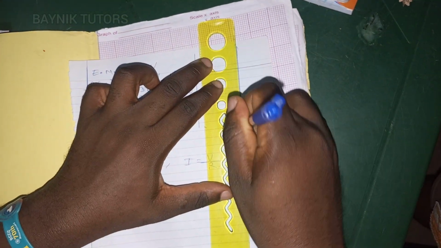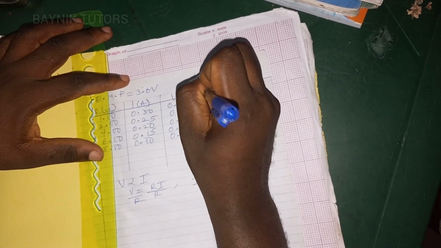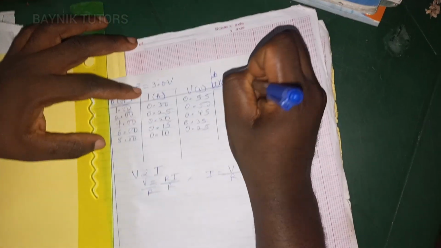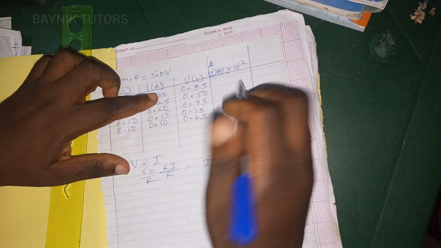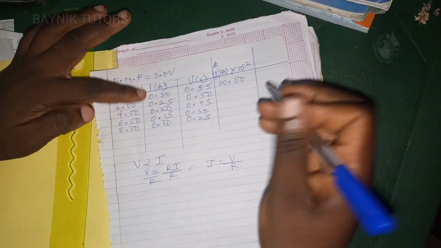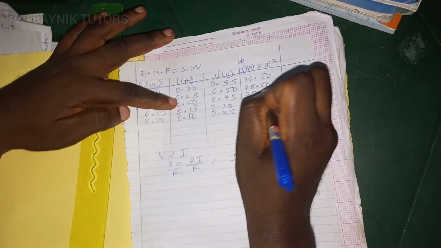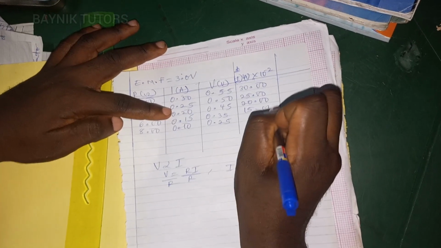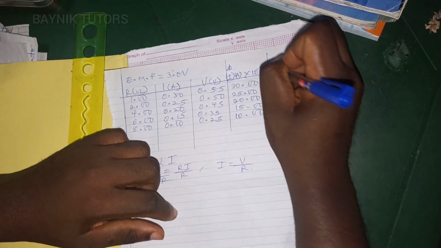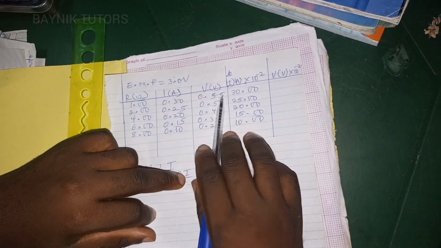Look at my current here. That will be multiplied by 10 power minus 2. So here will be 30.00. This is my current, I in amperes. Here, 25.00. That, 20.00. 15.00. Then 10.00. Then my voltage, this will be V times 10 power minus 2. I converted it to standard form.